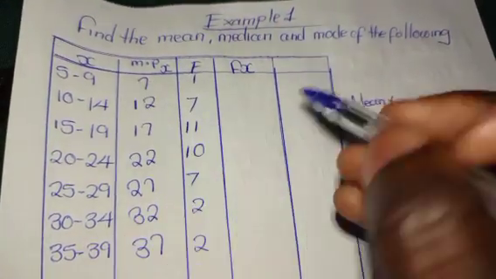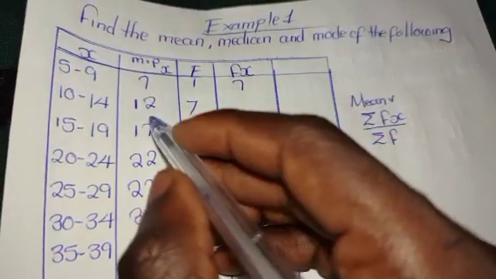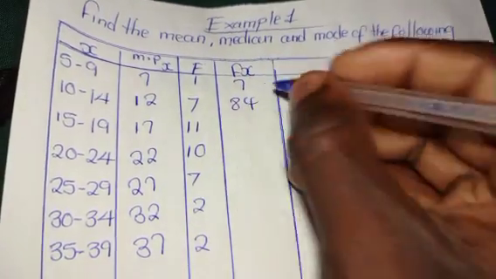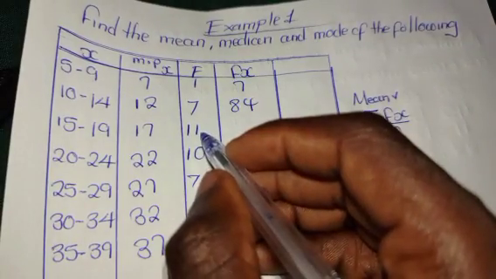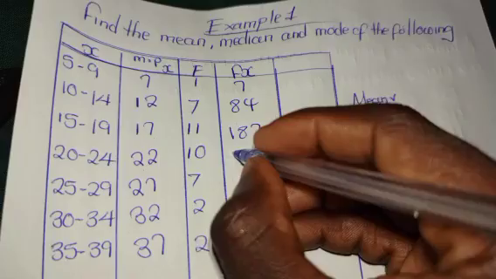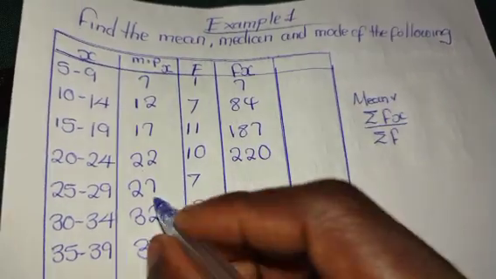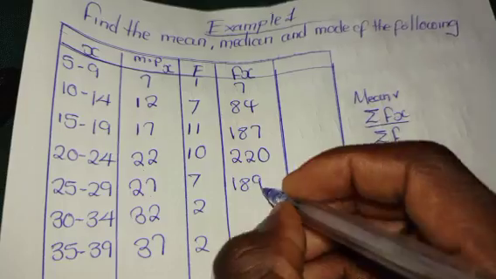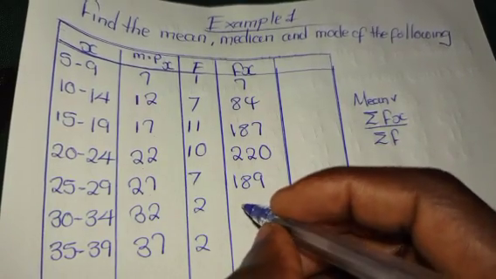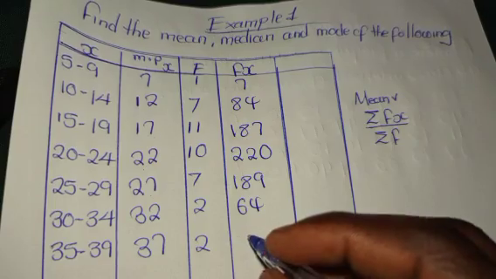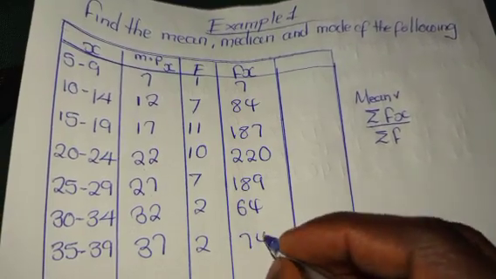So 7 times 1 is 7. 12 times 7, that is 84. 17 times 11, that is 187. 22 times 10, that is 220. 27 times 7, that is 189. 32 times 2, that is 64. Lastly, we have 37 times 2, that is equal to 74.